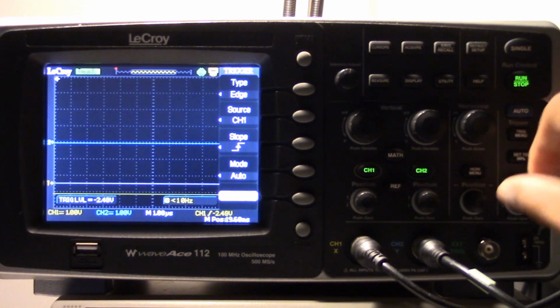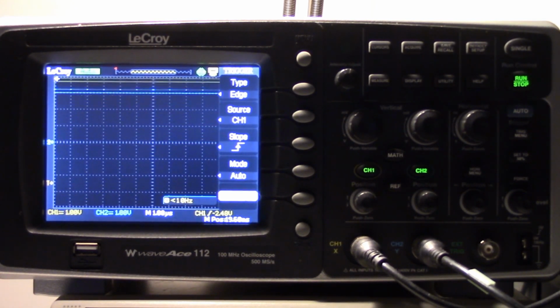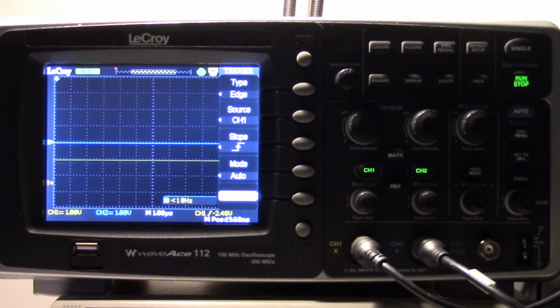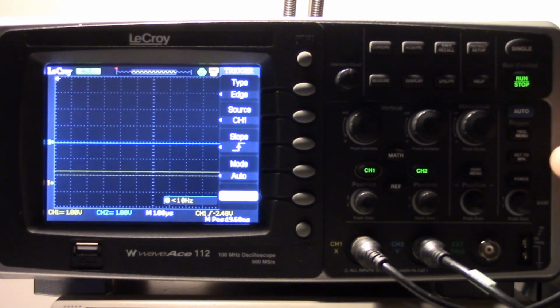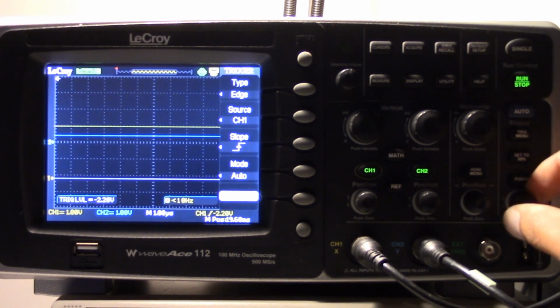If I go too high with the trigger, I get some choppy sort of results there. See how it gets choppy?